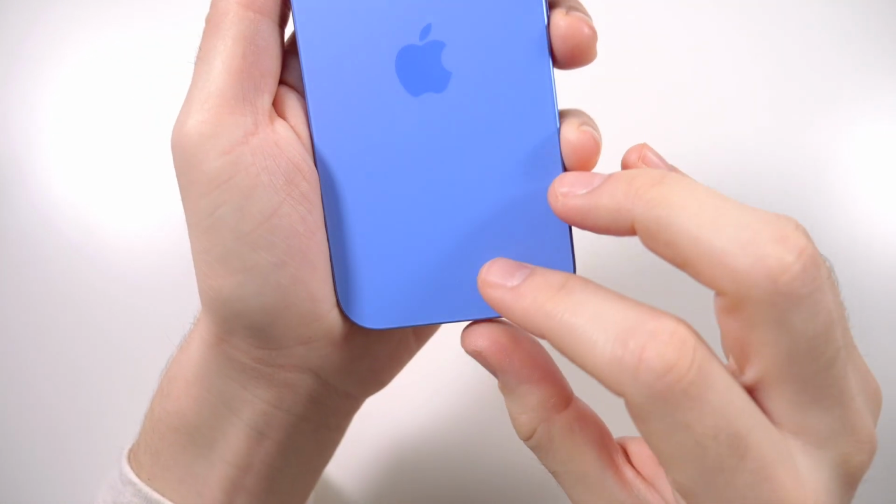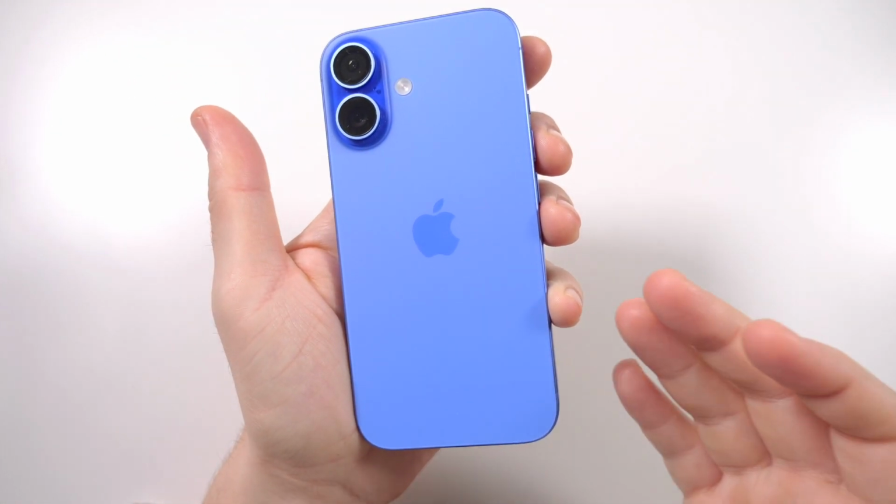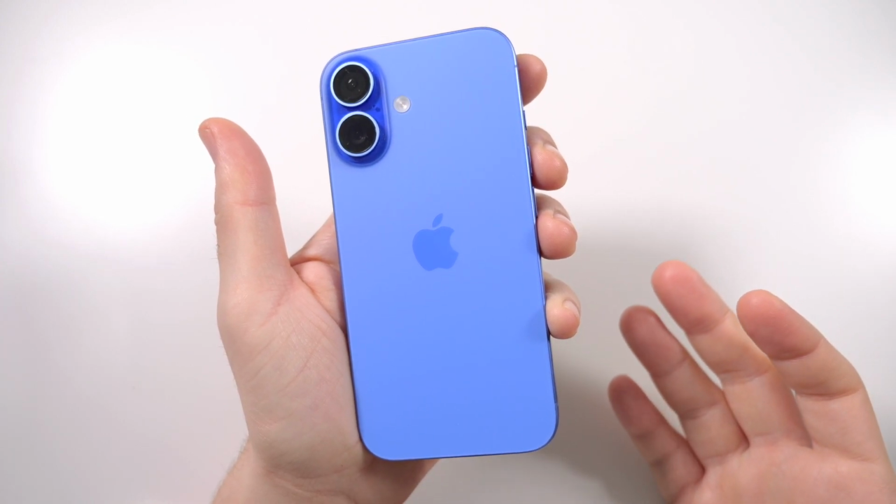So this is the iPhone 16, and in this episode, I'm going to show you how to get the best battery life on your iPhone for 2025.